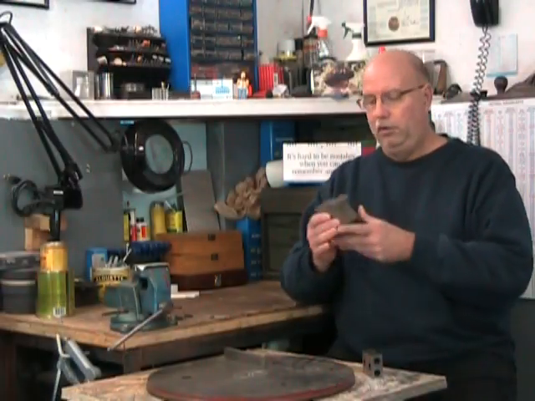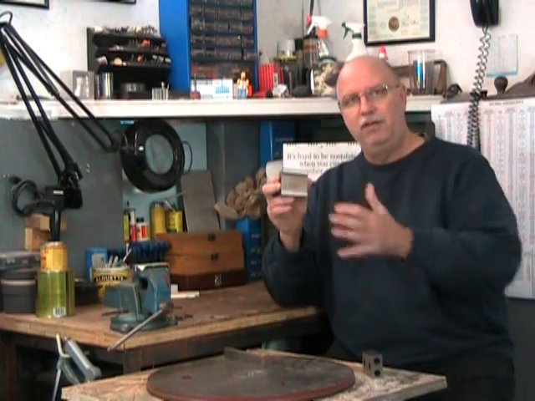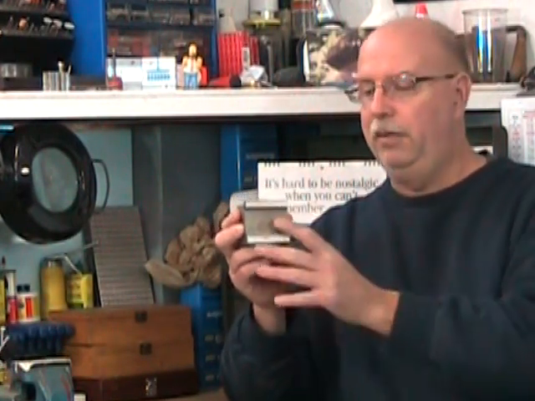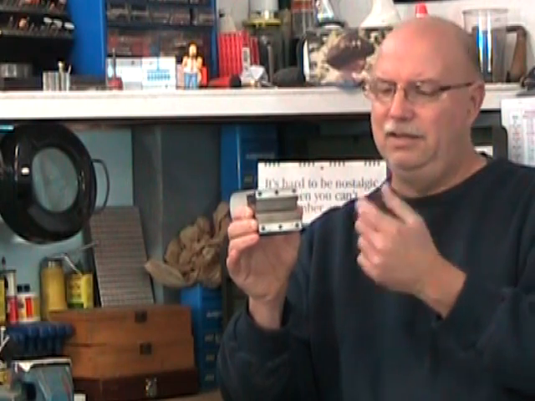Now, if we look at this part from this angle, we see that it looks like a rectangle, almost a square part, but it's quite nondescript. If I look at it from this point of view, again, it's difficult to really define what it is.